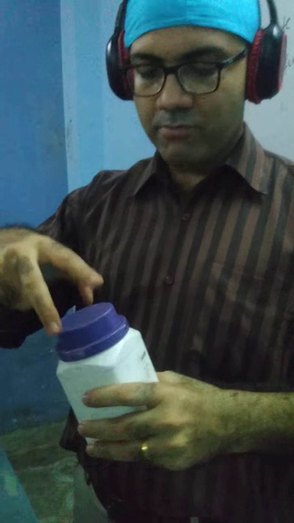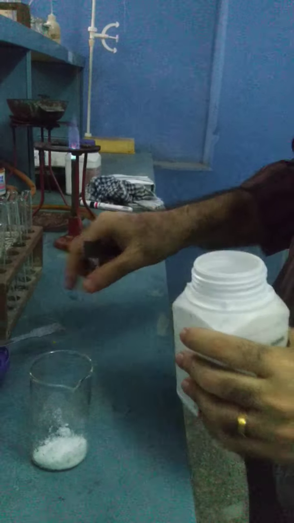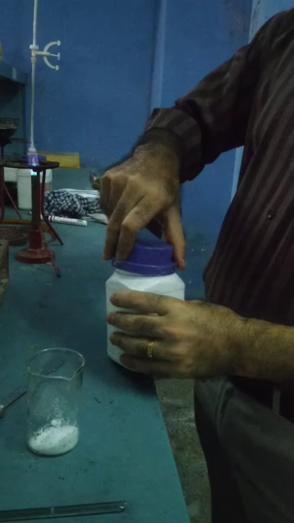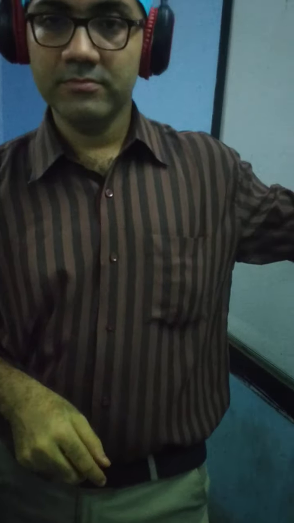To this we will add a chloride salt. I'm not showing you the name right now, but I am expecting that this salt contains chloride. I'm giving you a chloride salt and we will verify this one. Alright, so one spatula given. What is our next step? First part over, 3 parts.